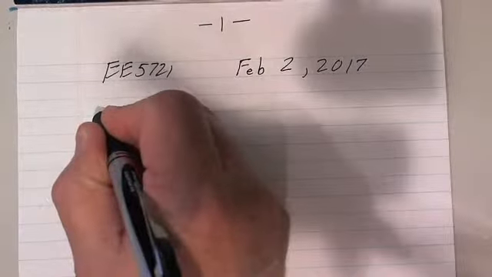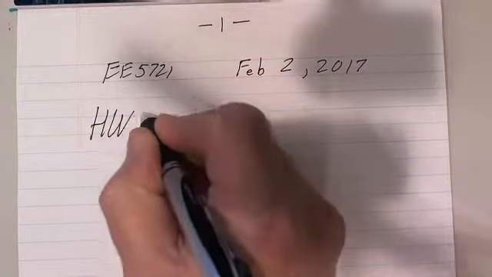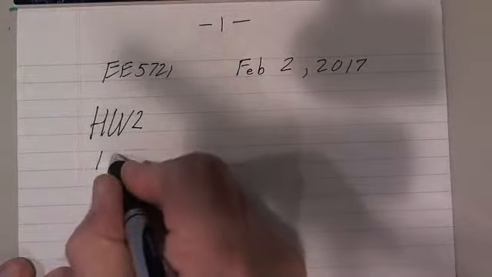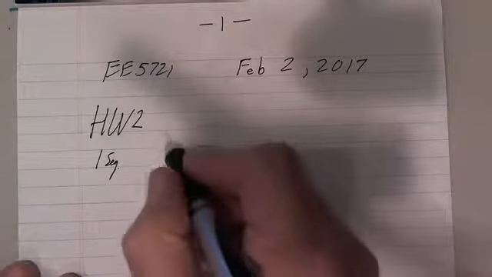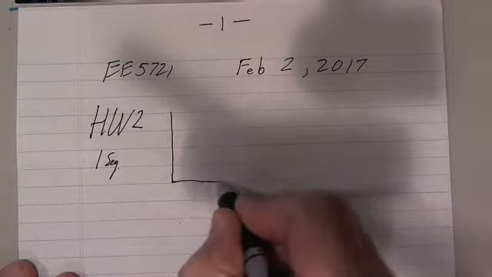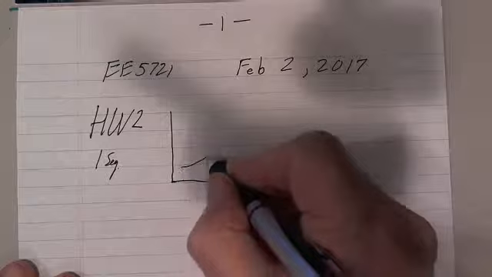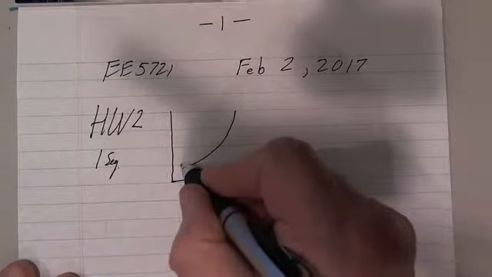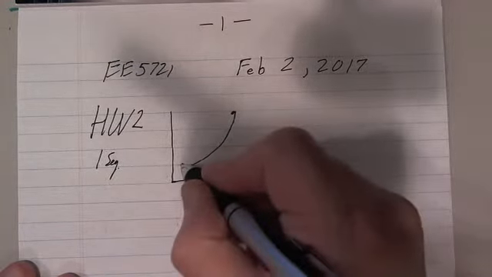Before we begin today's lecture, I want to clarify something in homework 2. It talks about solving graphically. So for one segment functions, remember what the segment is. Here's our cost curve, and a single segment means a straight line.